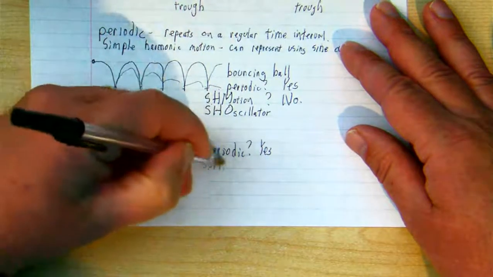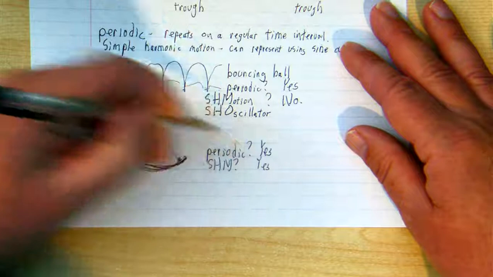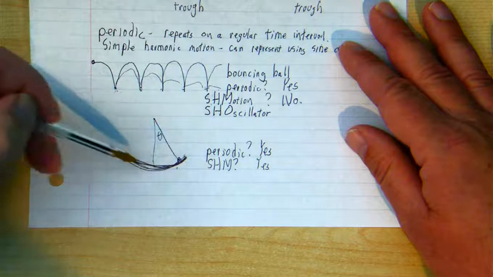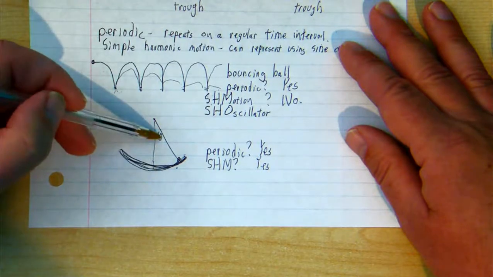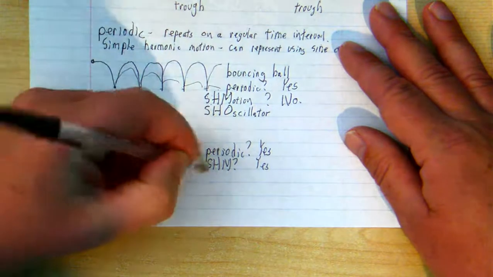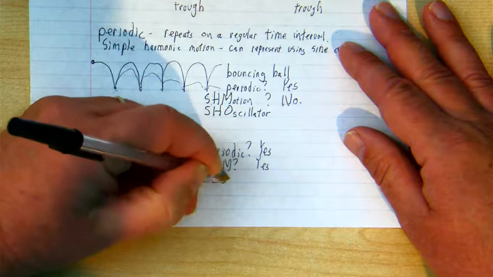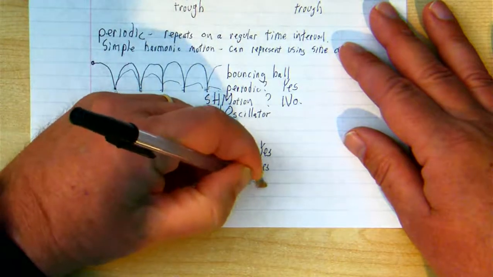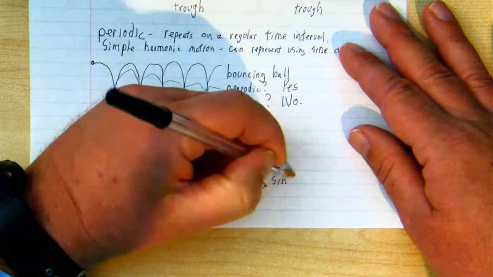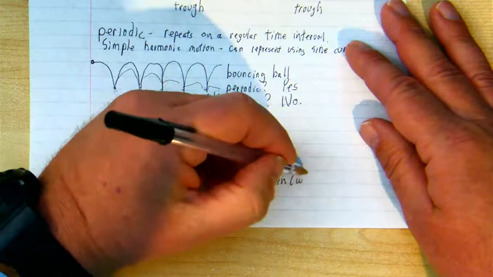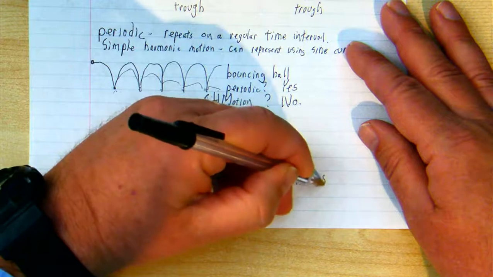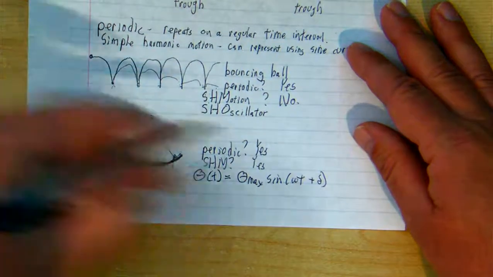Is it simple harmonic motion? And the answer is yes, because we can actually represent its displacement as a function of angle using a trig relationship. So the angle as a function of time is equal to some maximum angle times the sine of some constant times time, and then there could be a phase shift that you don't care about in this course, so forget that.